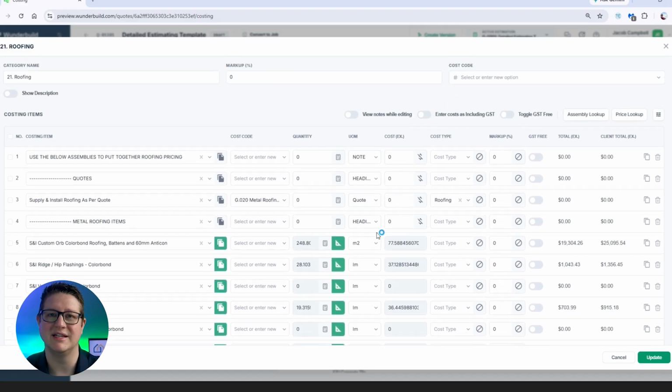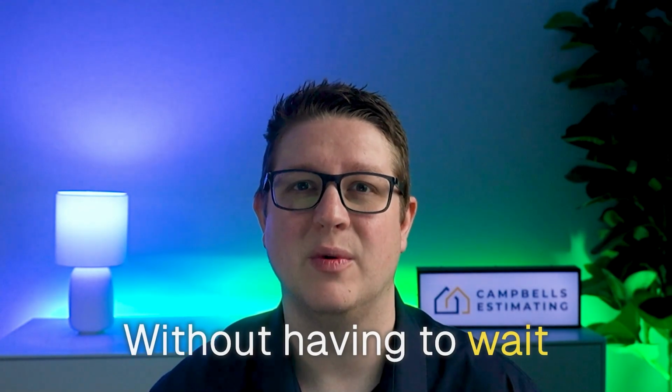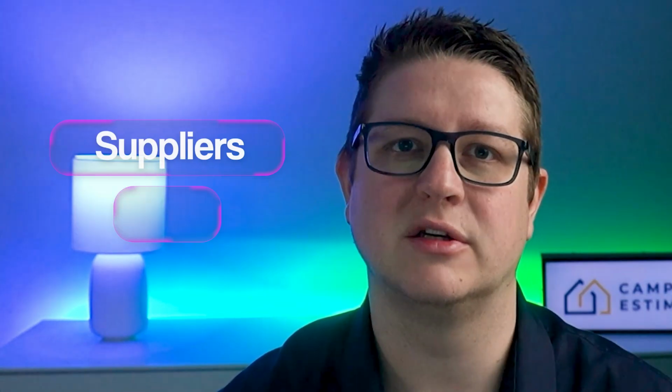All the pricing's maintained in the background too. So you don't even need to think about going, oh, are these prices up to date? What's happening here? And then eventually when you do get your roofing quote back, you can enter it in against here and just zero these products out. So this is obviously designed for yourself, for builders. This is designed to get your estimates out quickly without having to wait for those suppliers or trades to get quotes back to you.